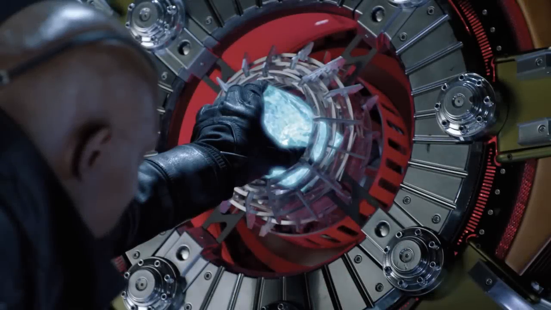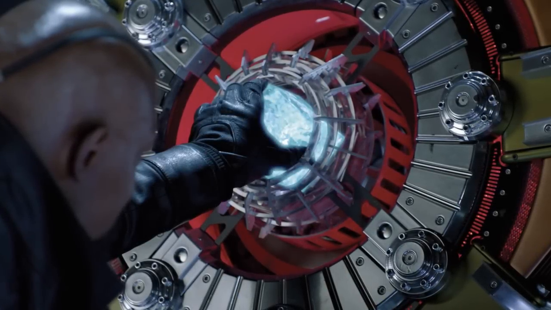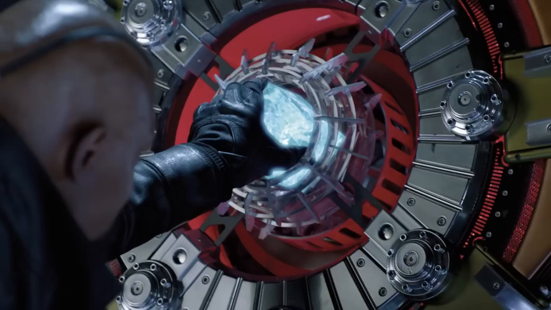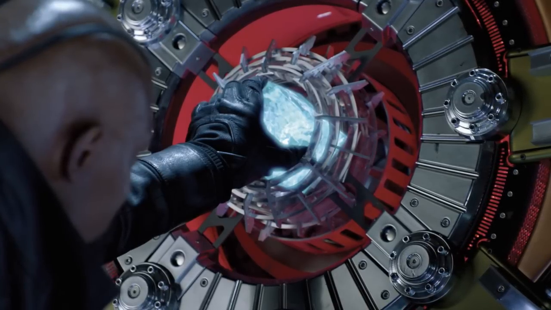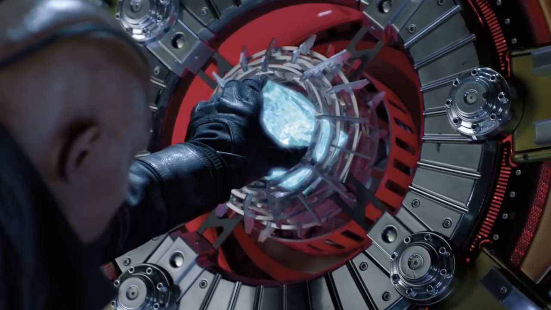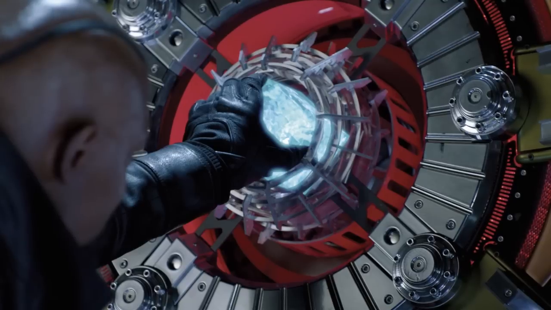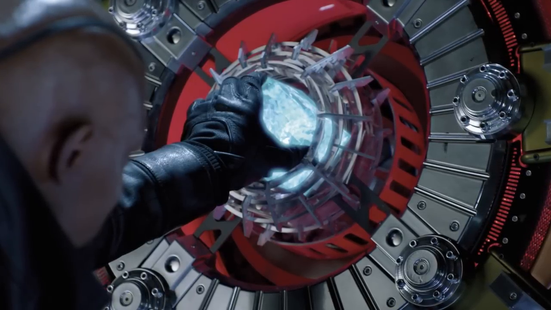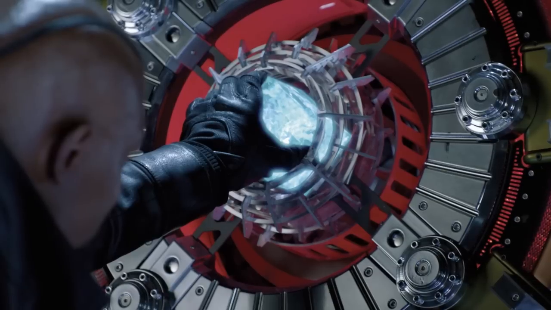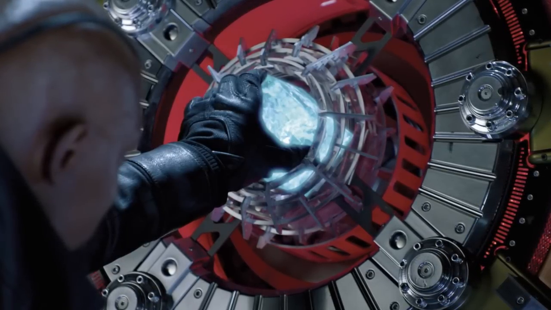Now, the final stone on our list is the Space Stone. And as we know, the Space Stone was represented in the Marvel Cinematic Universe as the Tesseract. Originally, the Tesseract was thought to have been the Cosmic Cube, but this was cleared up by Kevin Feige in an interview with ComingSoon.net, which of course you'll find down in the description. The Space Stone allows its wielder to move anywhere through space instantaneously and even occupy all spaces at once, meaning they can be on multiple planets at the same time.